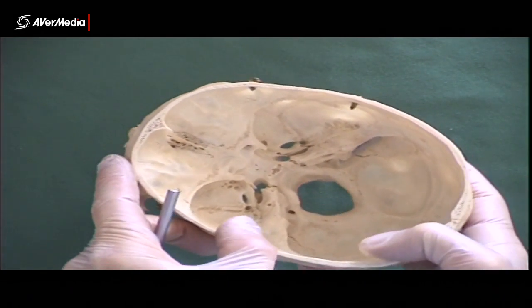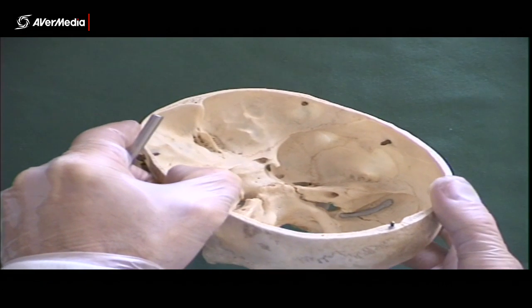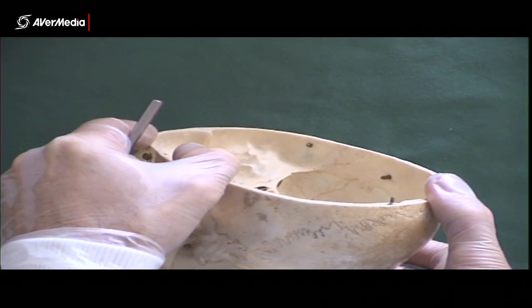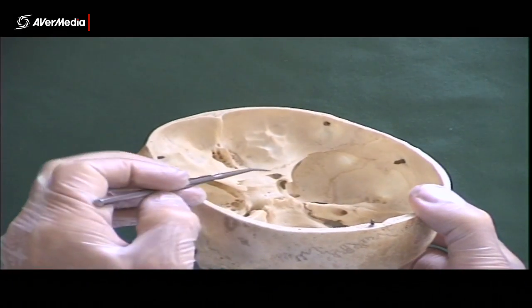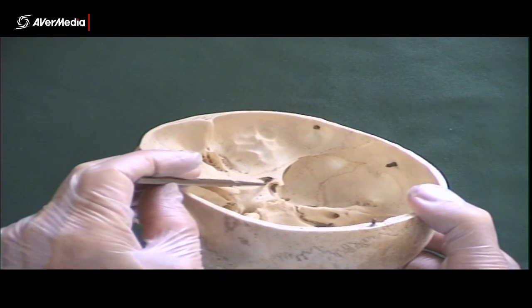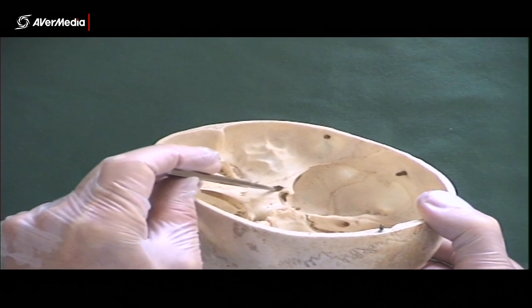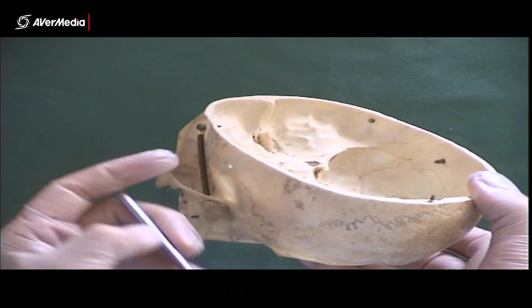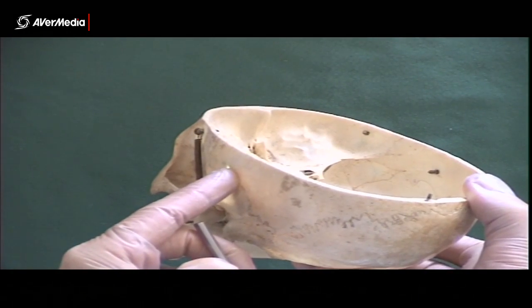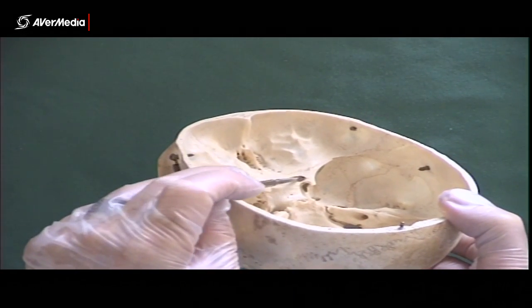And then lastly, if we just turn the skull this way, here we saw the optic canal before when we were looking from an anterior point of view into the orbit, but here it is from a posterior point of view. So that's the optic canal, and we can just see into the orbit through that opening. So optic canal just there.